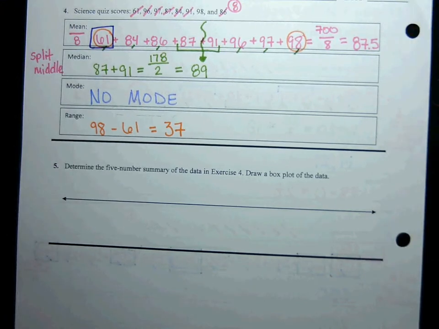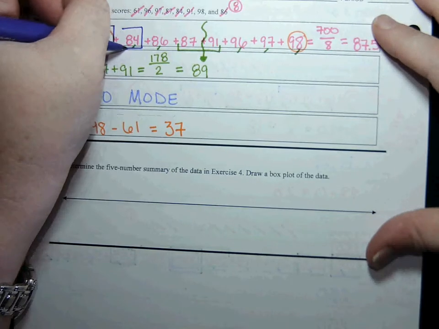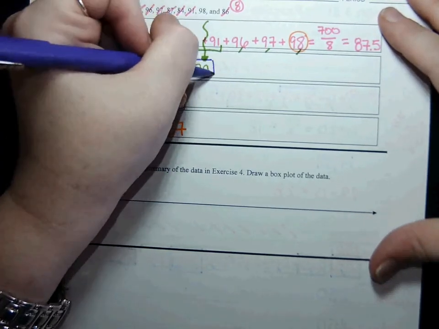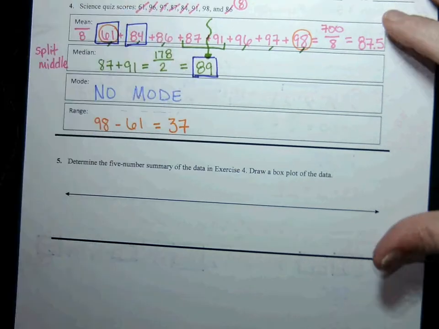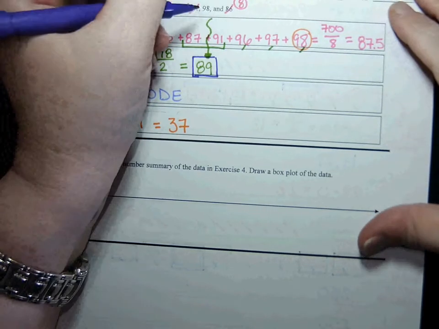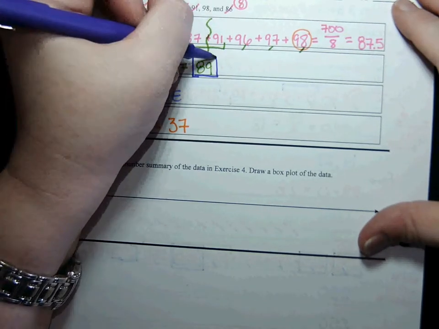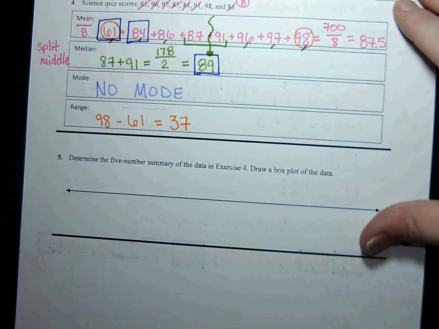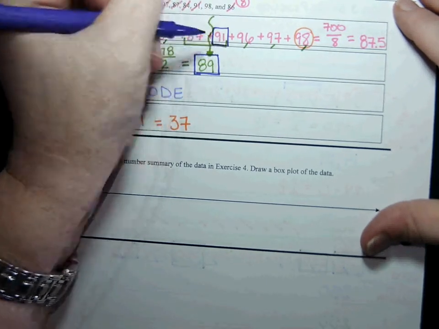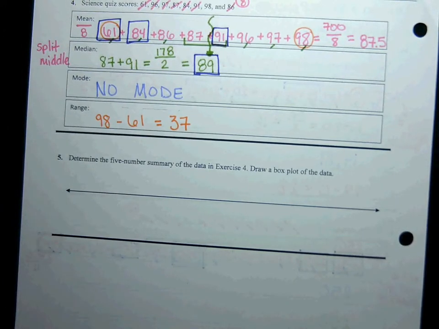What's my first quartile number? What's my median? 89. That's why you drew that arrow. Okay, what's your third quartile number? It's the number right after 89. 91. You can use that number because it wasn't the same number. And then your maximum number?